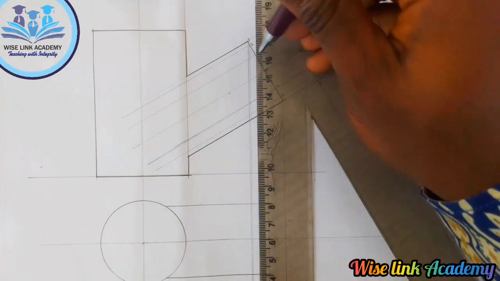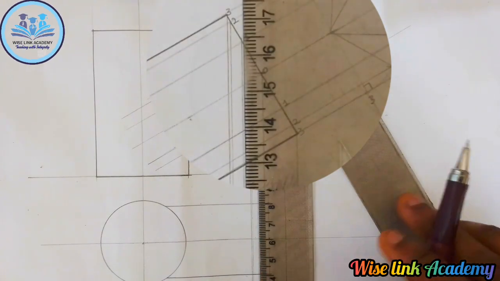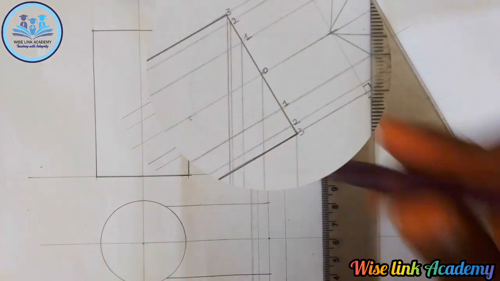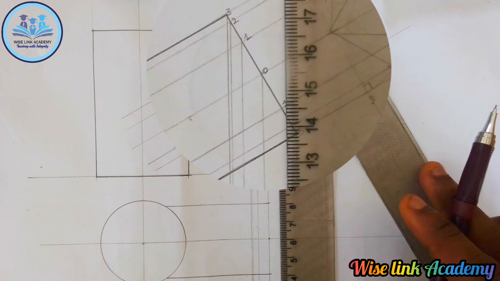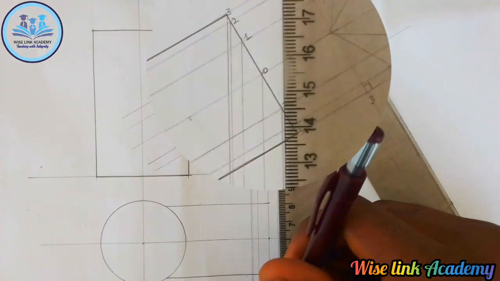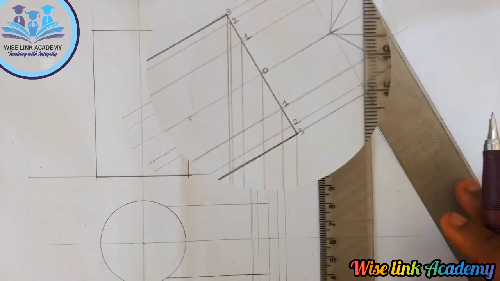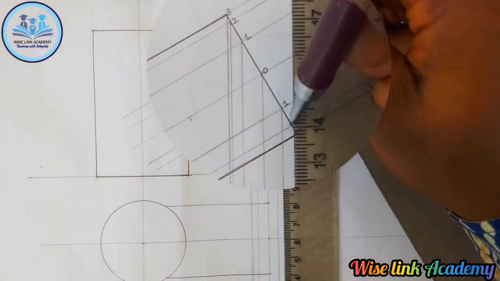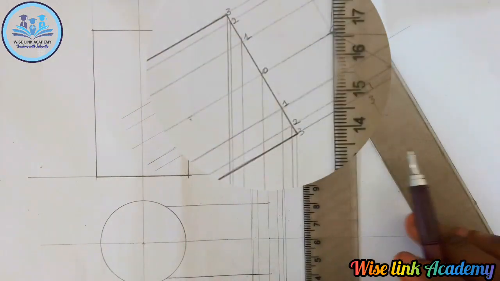Take it downward this way. Point 1 here too, this point 1. Take it downward this way, as you can see. Then what? My point 2 here, take it downward this way. Likewise 3. Let me extend it downward very well.